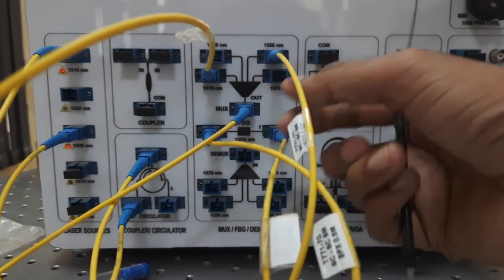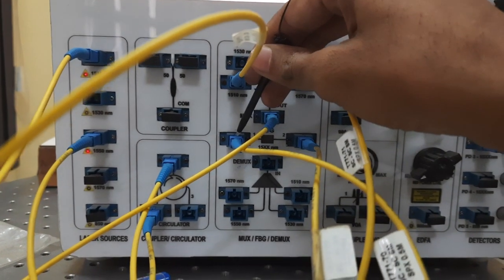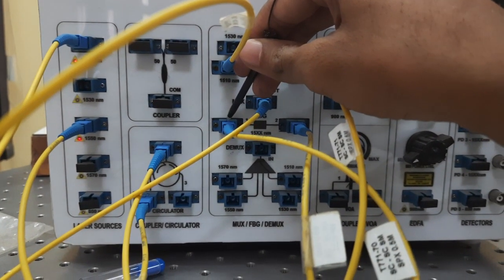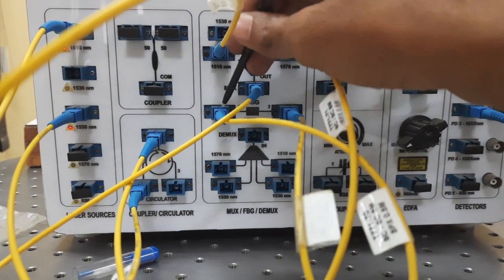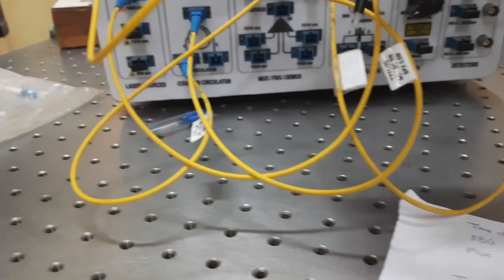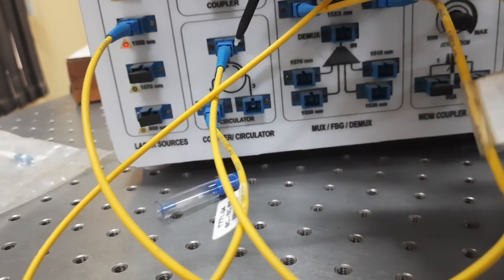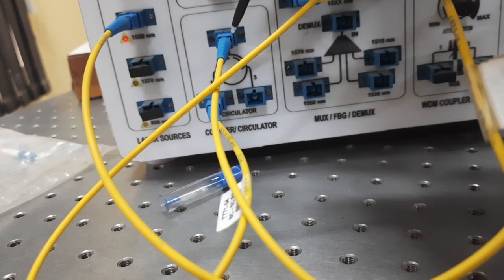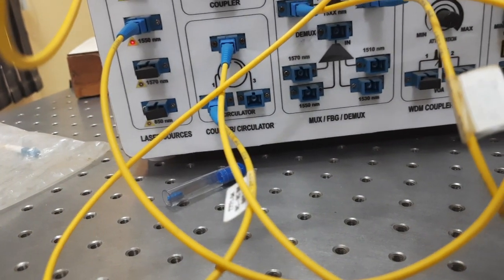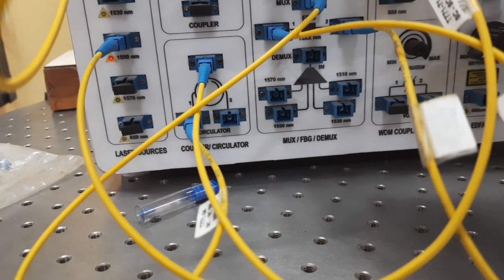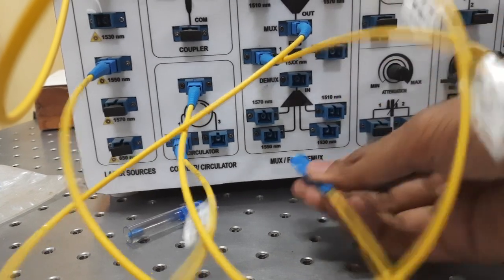What happens at the input of the fiber Bragg grating? I have lambda 1 and lambda 2, that means 1550 and 1510. 1510 has been passed. And what happens to 1550? It reflects back, again comes at port 2, and this is a circulator. Any signal at port 2 will get reflected to port 3. So now I want to see if that 1550 nanometer light is available at port 3 or not.